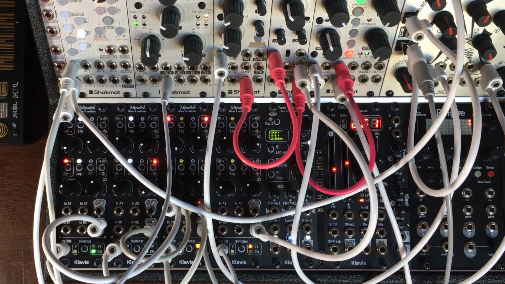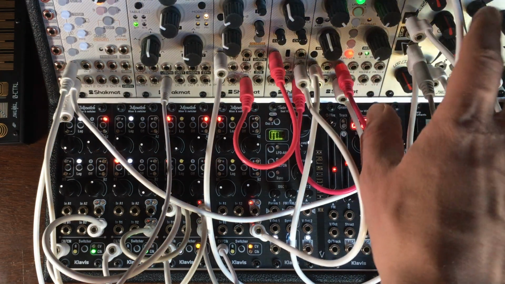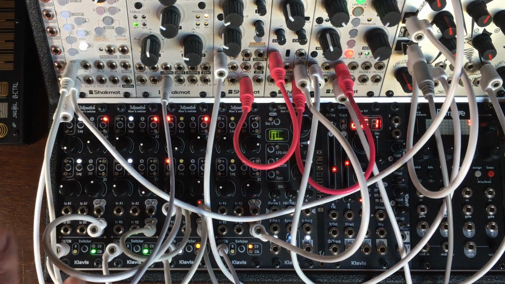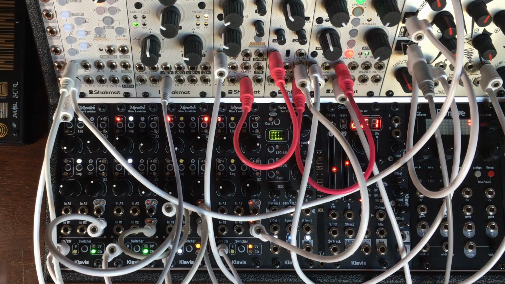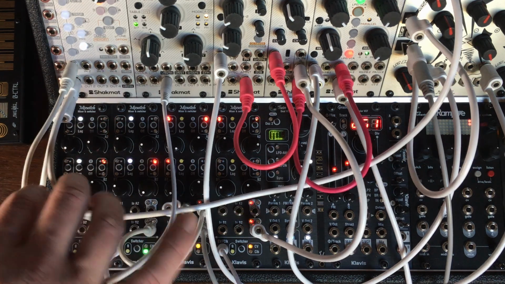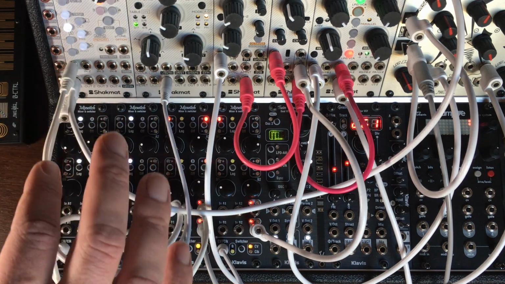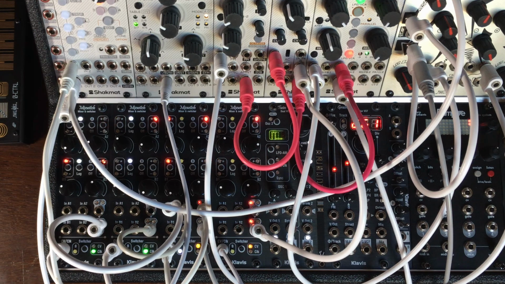It's basically a bit like Maths, but without the function generators, but it's the building blocks of... This is a computer. It's an analog computer. You can compute things using each of these. So the more you have, the more complex you can compute. I love this thing.